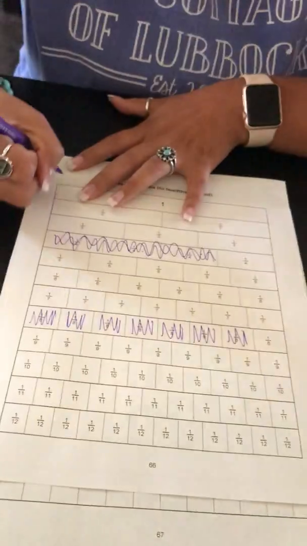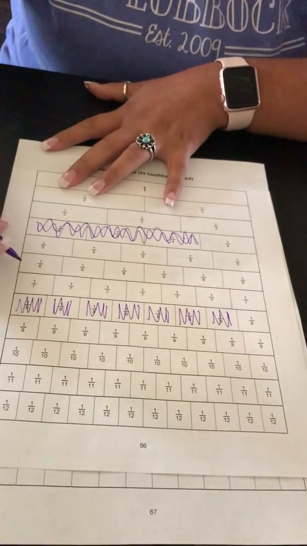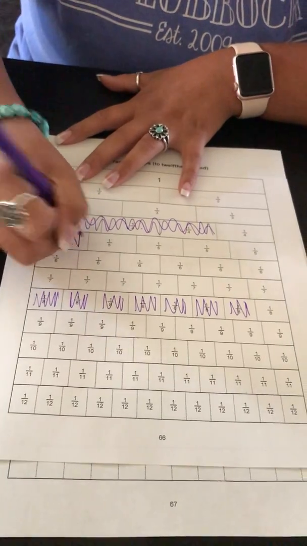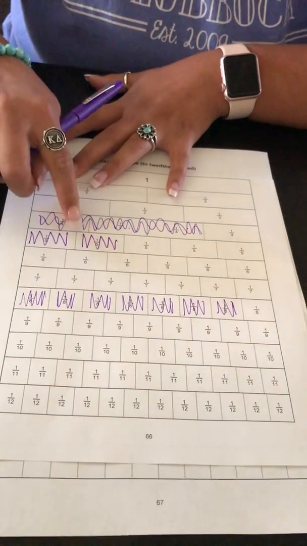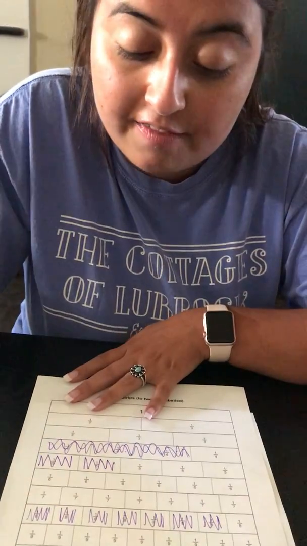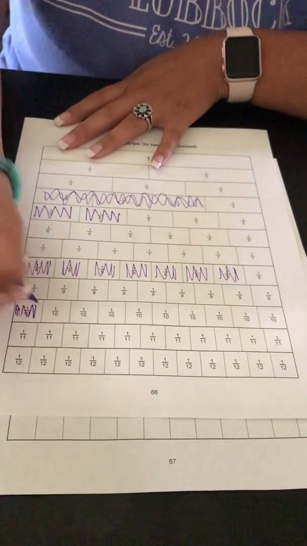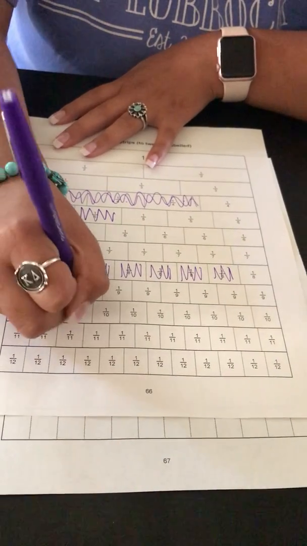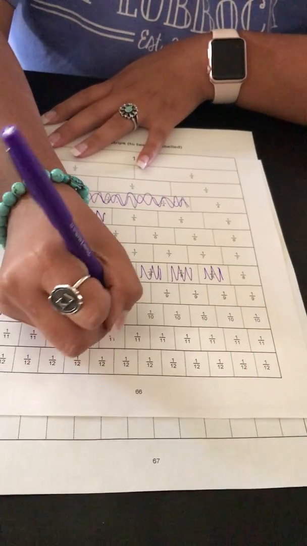So now let's do one more for example. I'm going to do 2/5. So 2/5, we're going to find the 5 as the denominator because we're doing fifths. And we do 1, 2. Here's 2/5. Now let's go do 5/10. Here's the 10. 1, 2, 3, 4, 5.